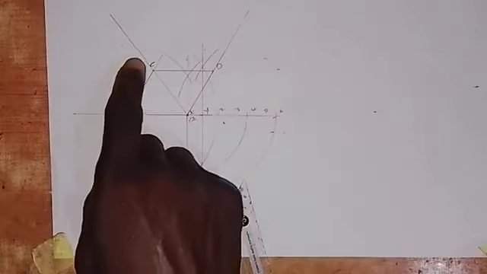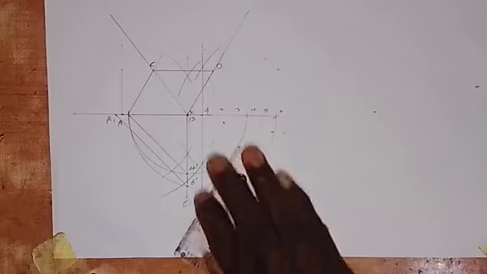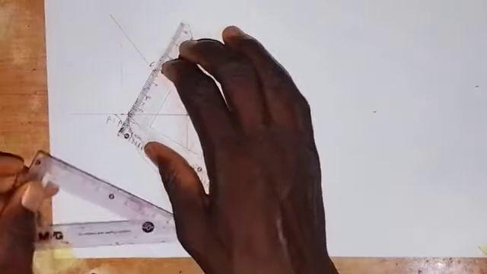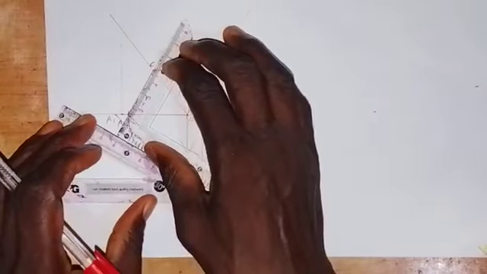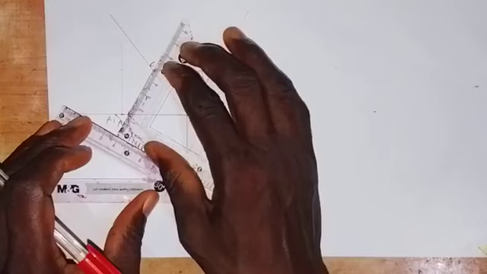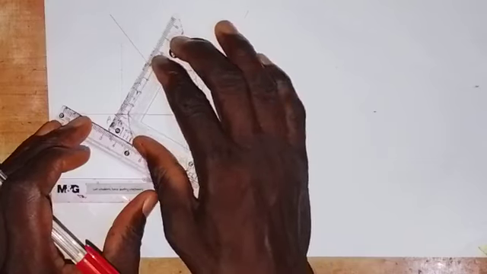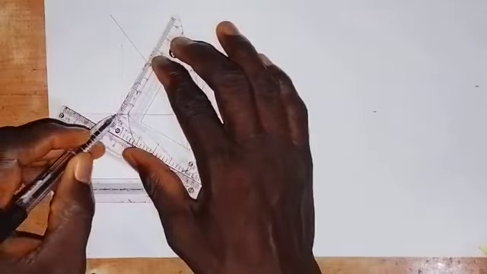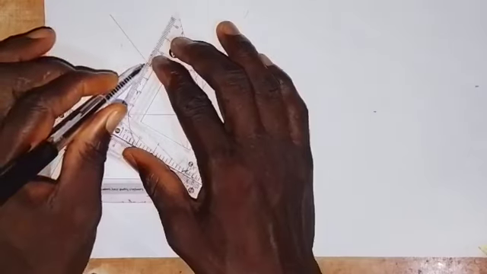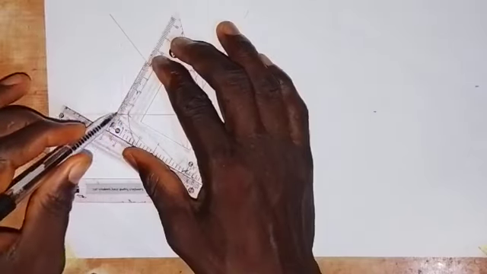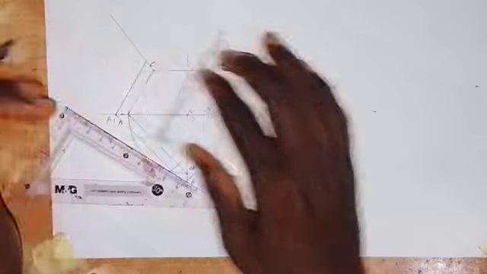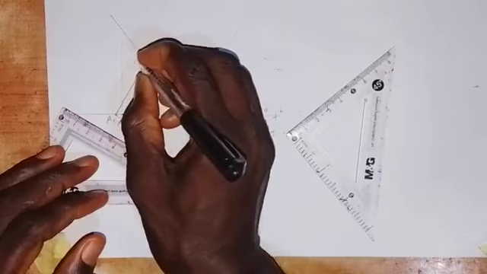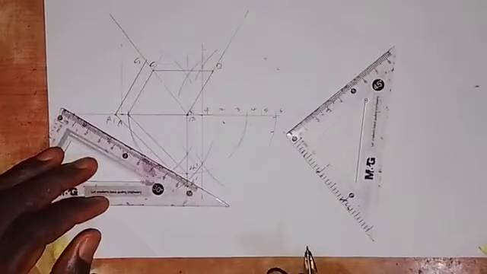Now let's look at the next thing that we are to do. We need to locate point C1 for the enlargement. Set the set square on this line AC, put the ruler under it like this, and move the set square to point A1. Then draw a line from this point A1 to touch this line that passes through point C from B. So this point here is point C1 for the enlargement.